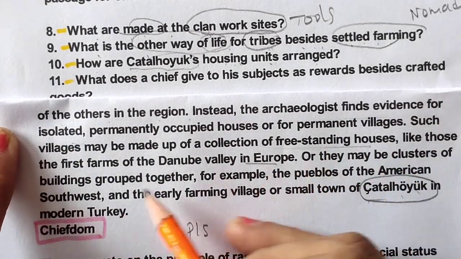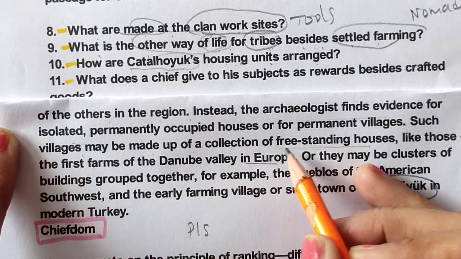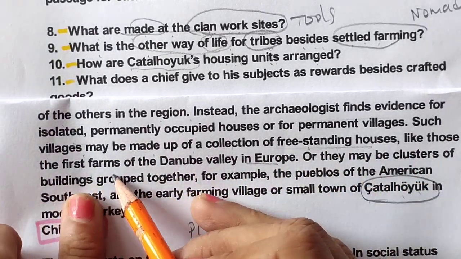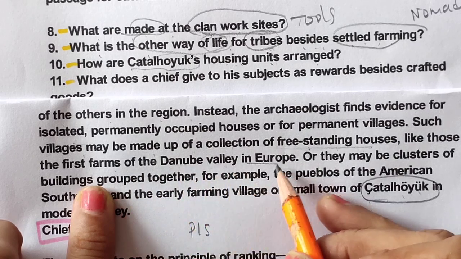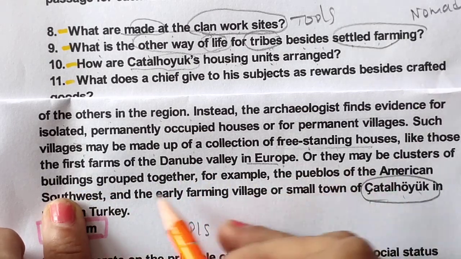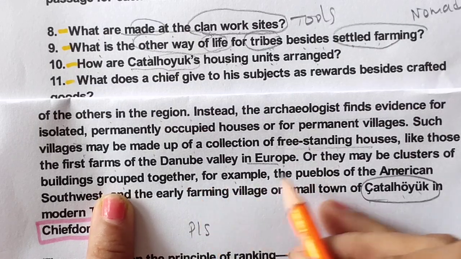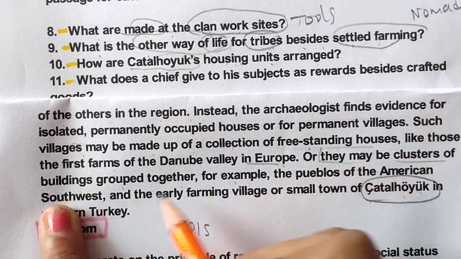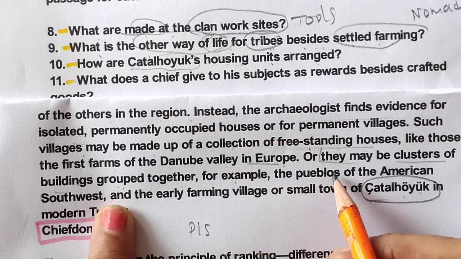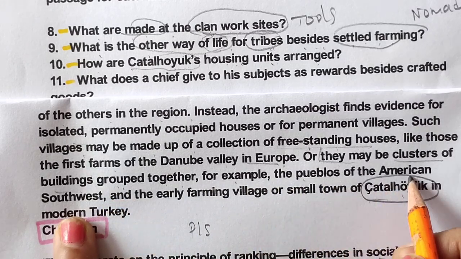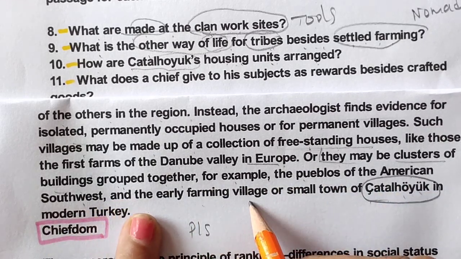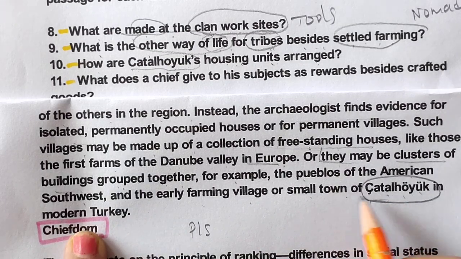Such villages may be made of a collection of freestanding houses like those first farms of Danube in Europe, or they may be clusters of buildings grouped together, for example, the pueblos of the American Southwest, and an early farming village or small town in modern Turkey.